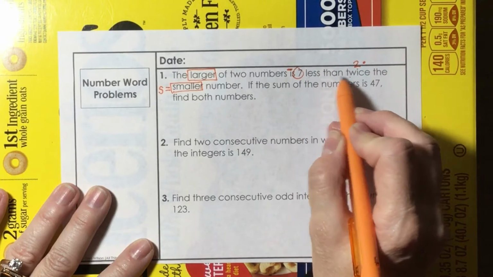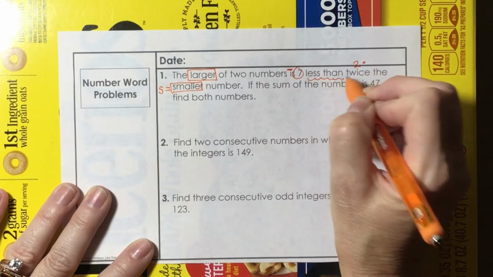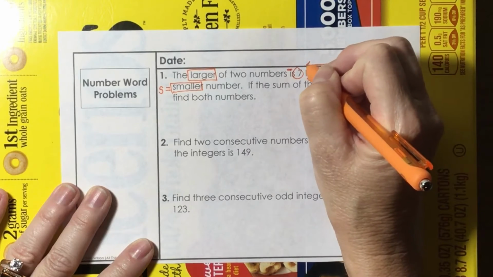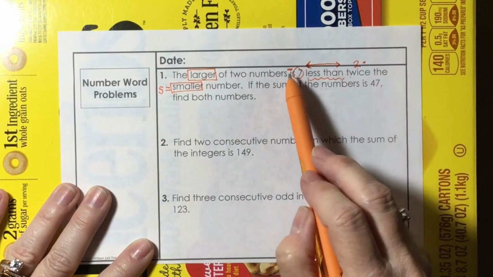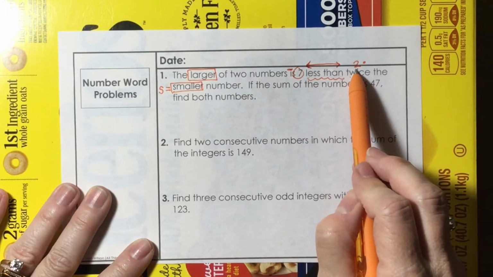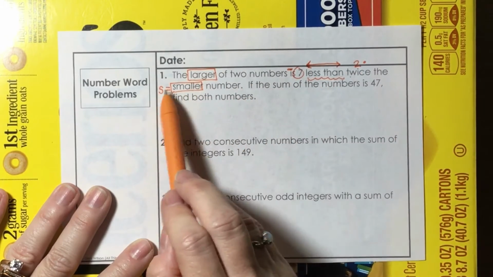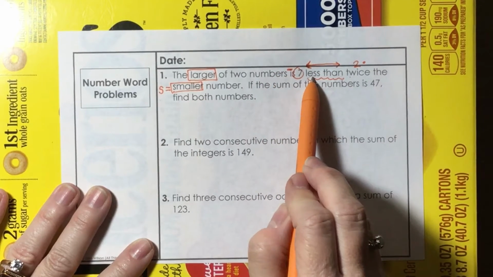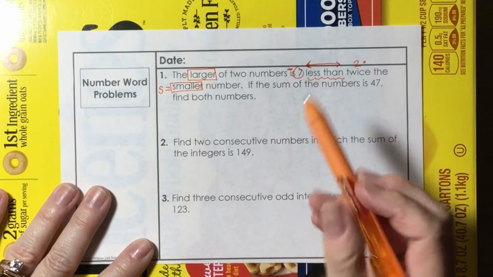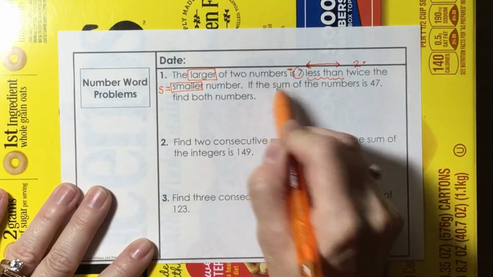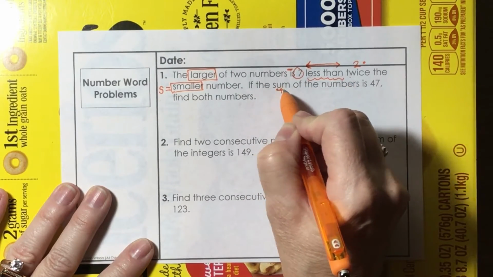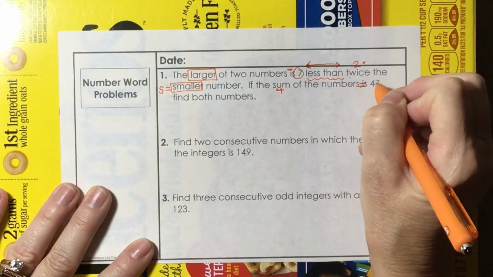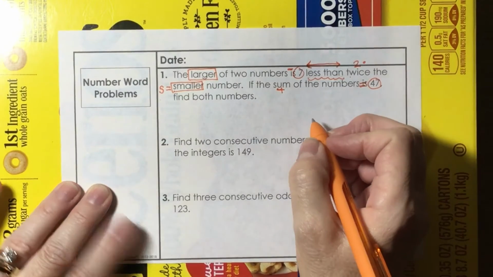Now the less than, right here, with those words you have to switch the order that you do things in from what you see. So you wouldn't write 7 minus 2 times s. You're going to write 2 times s minus 7. So that swaps the order whenever you have less than or greater than. So if the sum of the numbers, so sum, I'll put a plus sign here, is, make that an equal sign, 47. Find both of the numbers.